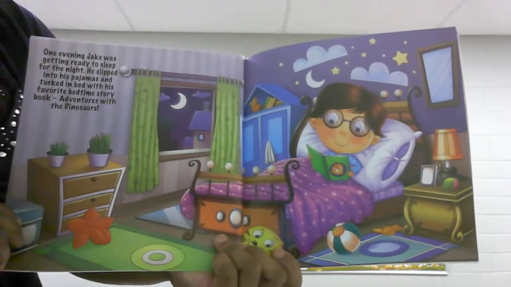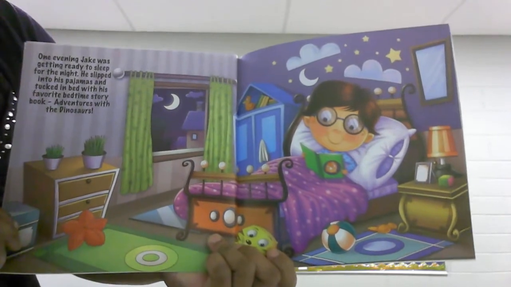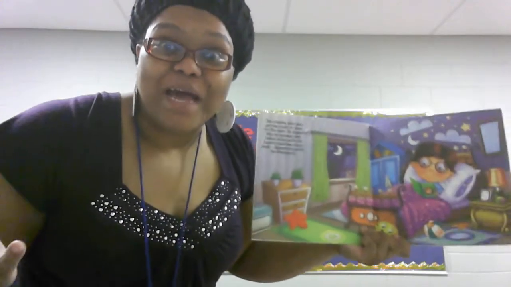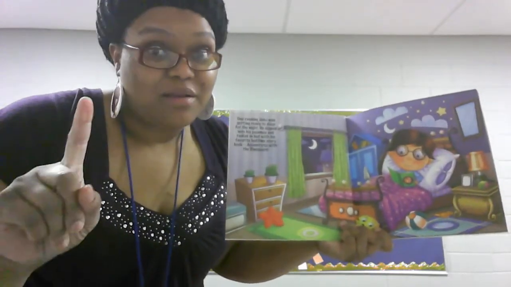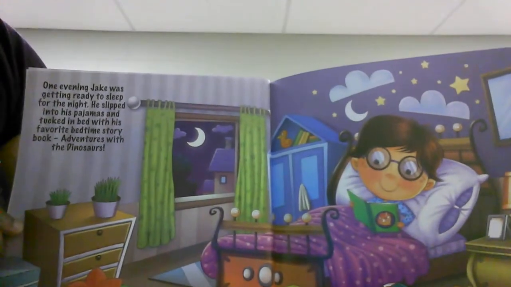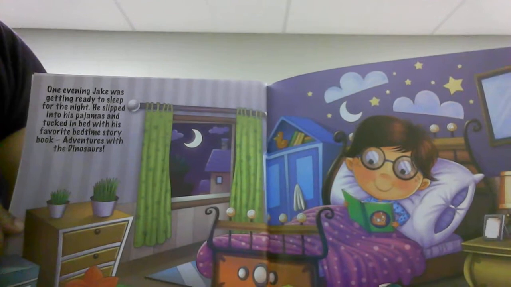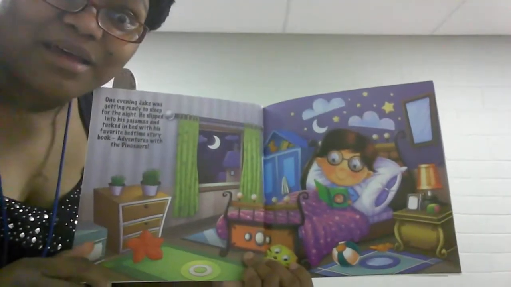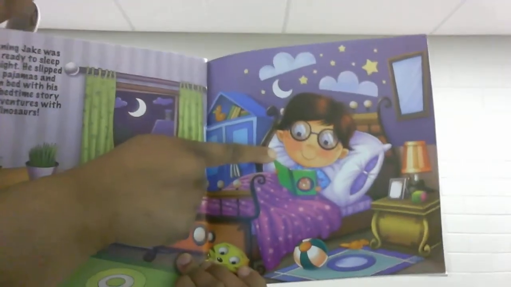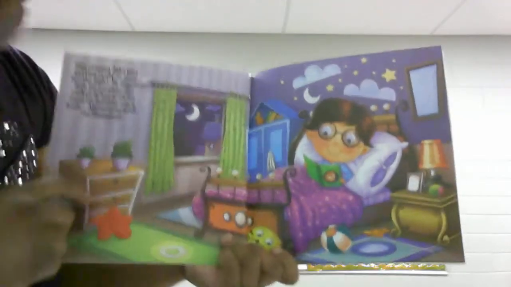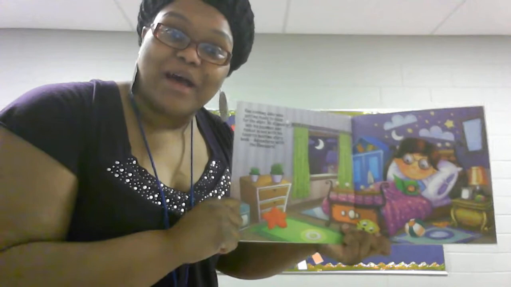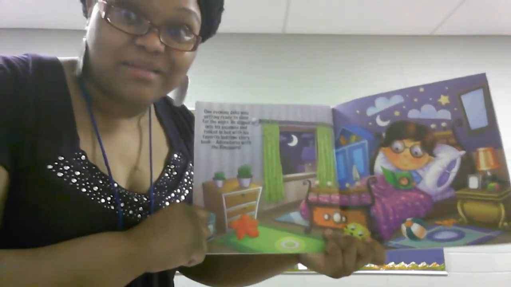One evening, Jake was getting ready to sleep for the night. You guys, what was our question? We wanted to find out who Jake was. Now let me read it again. One evening, Jake was getting ready to sleep for the night. So who is Jake? Very good job, the little boy. By reading the story, we found out who Jake was. Let's continue.